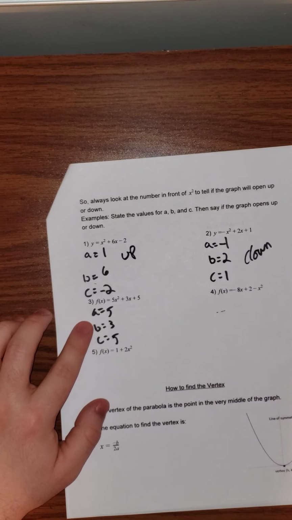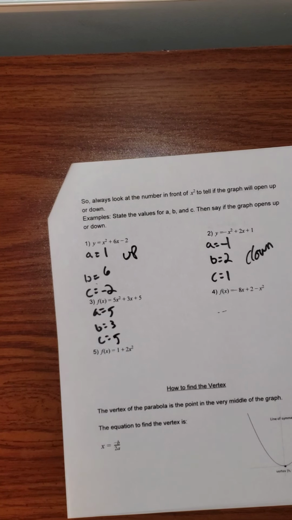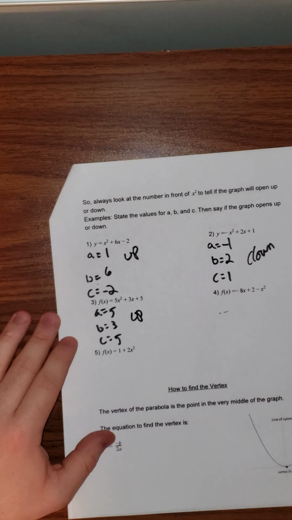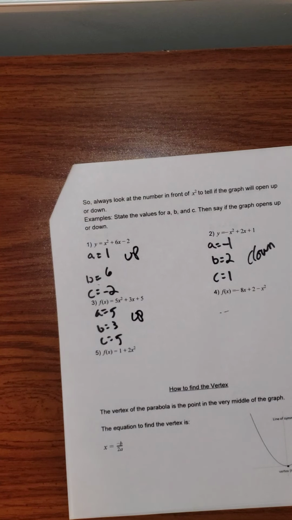So is A positive or negative? That will tell us if this is an up graph or a down graph. A is positive 5, so it has to open upwards.